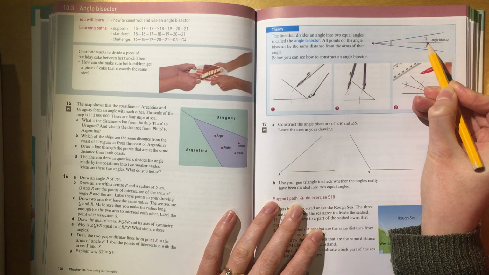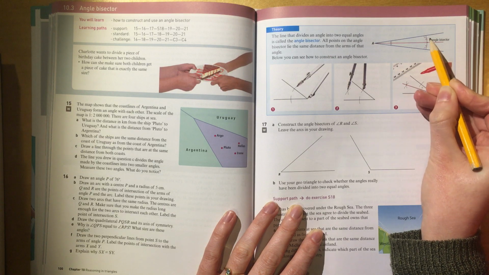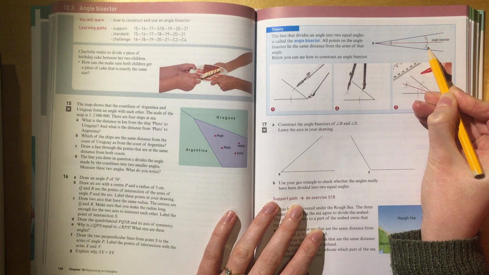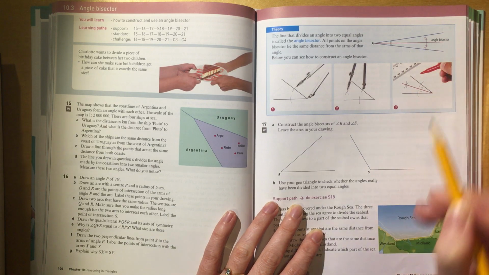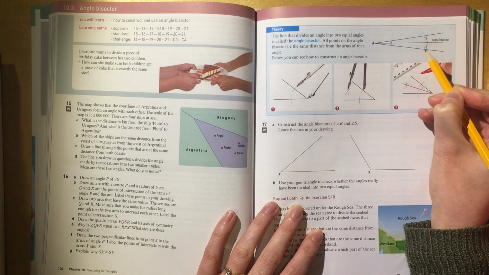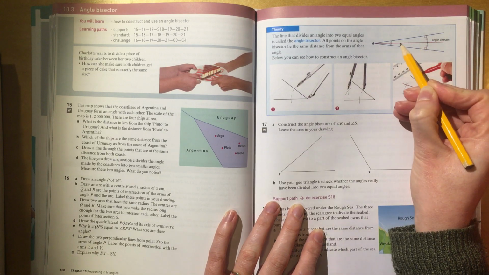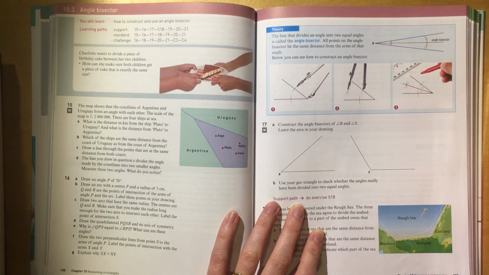The distance from a point to a line is always measured perpendicularly. That's why we see the perpendicular symbols here. And the little V symbols indicate that these little lines are the same length. So this point is the same distance to this side as to this side. And that goes for all points on an angle bisector.